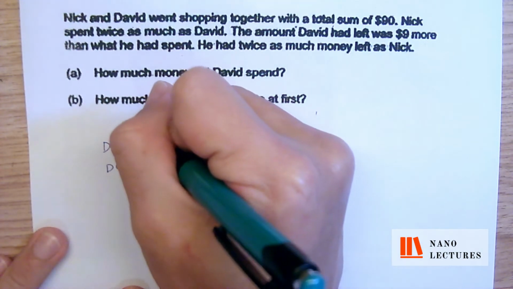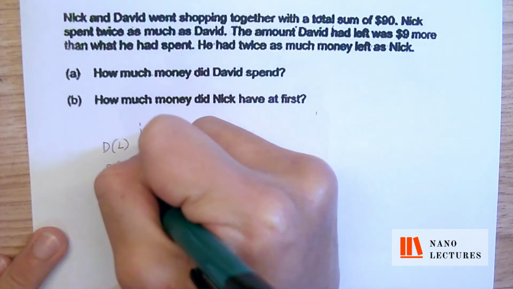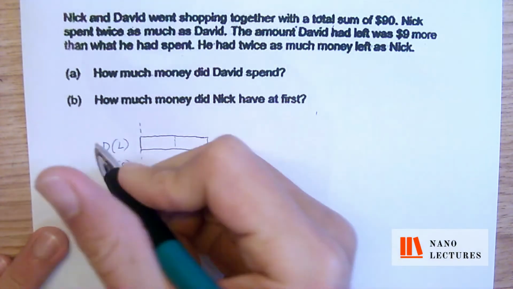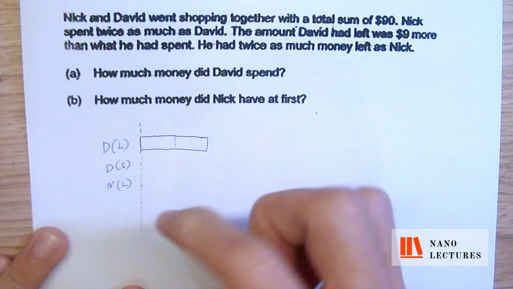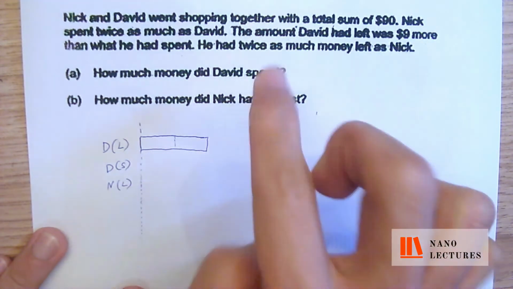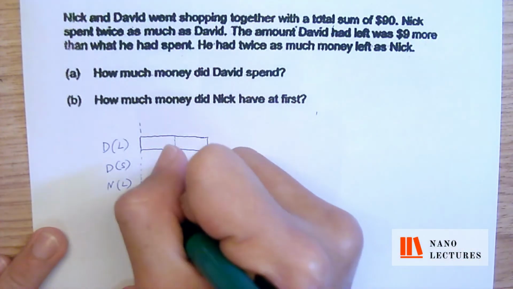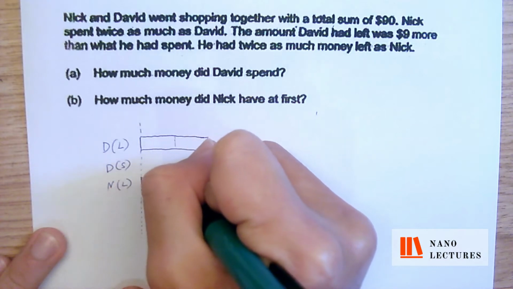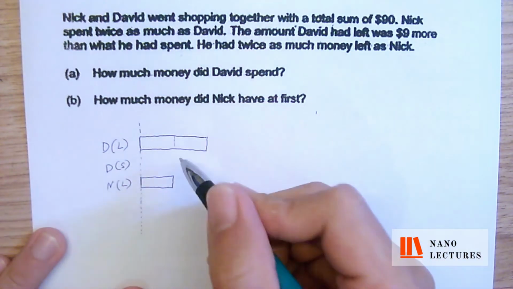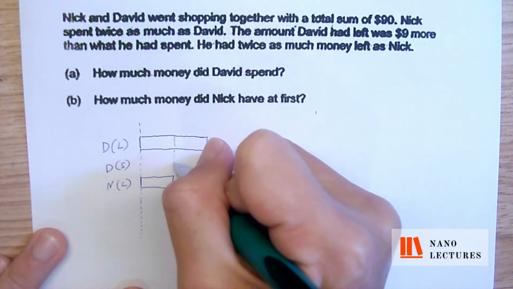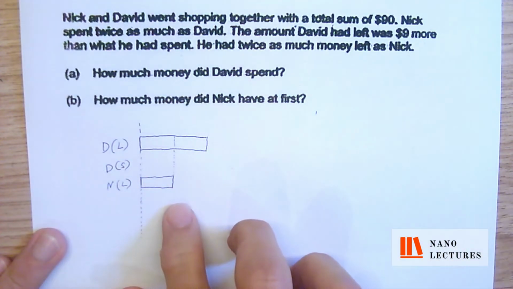Next, remember we have to draw the starting line. Okay, next we have how much Nick had left. So we know that this one is half of David because of this sentence. So for Nick, it will be 1 bar. And if there's a comparison, we always have to draw the dotted line as well. It's always very good practice.